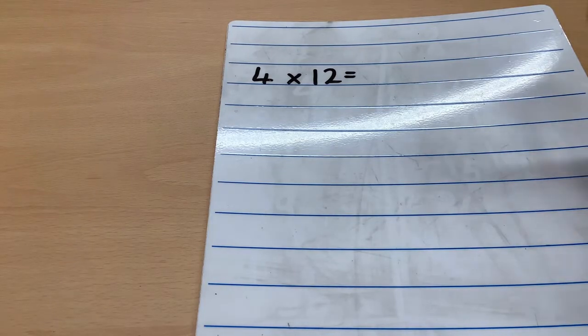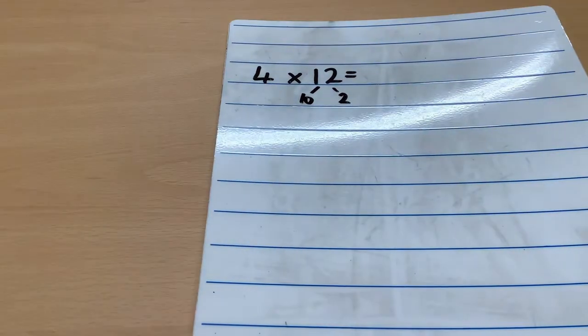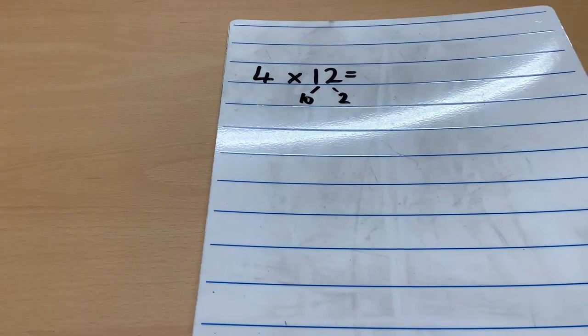Now the way that you do this is you split your two-digit number into its tens and its ones, and this helps you to understand what jumps you've got to do. 4 multiplied by 12 means that you've got 4, 12 times. This means that you would have to do 12 jumps of 4, which would take a lot of time. So chunking makes this easier for you.